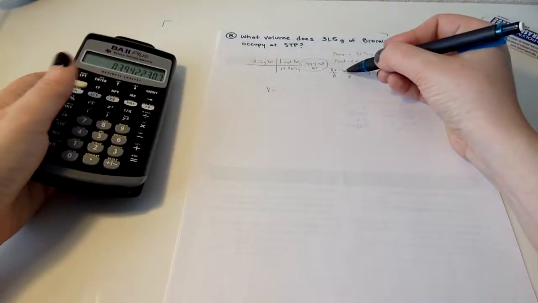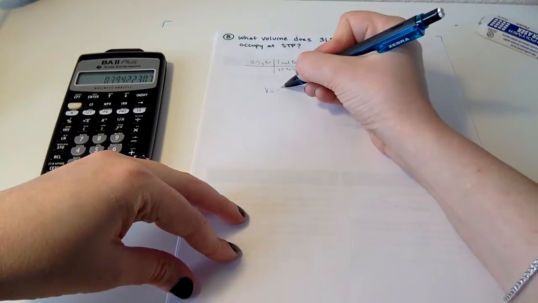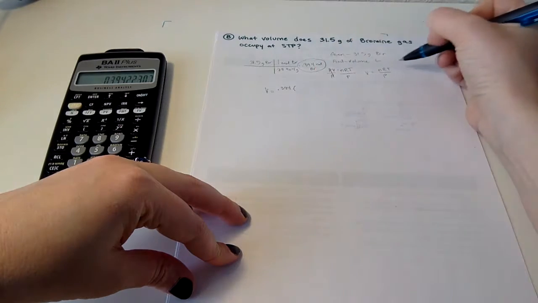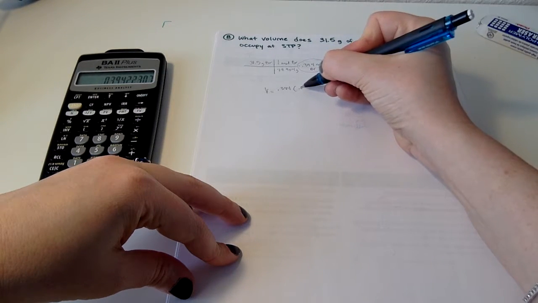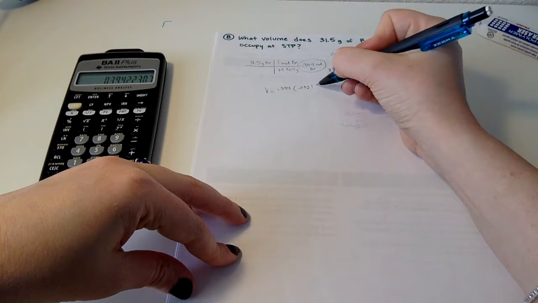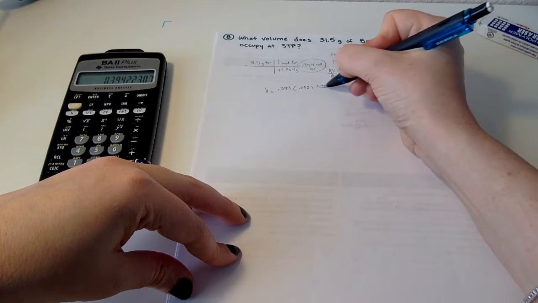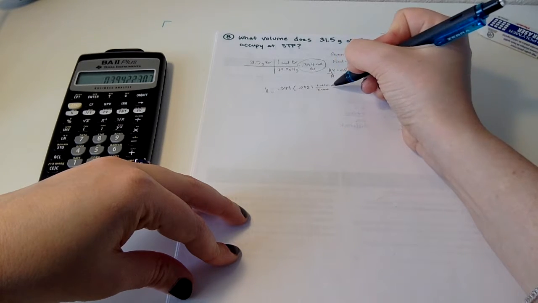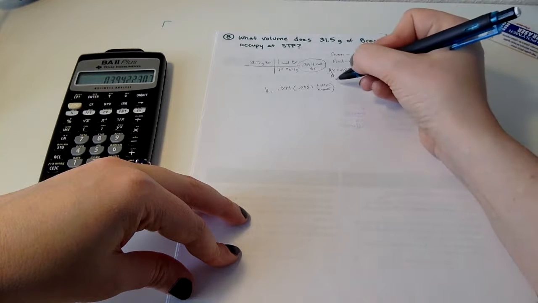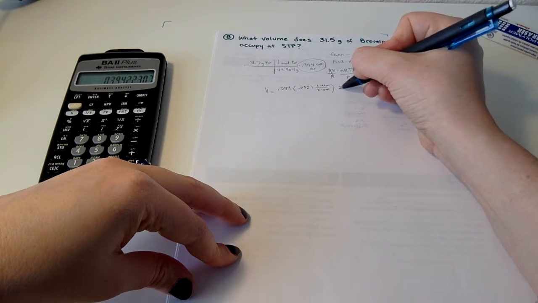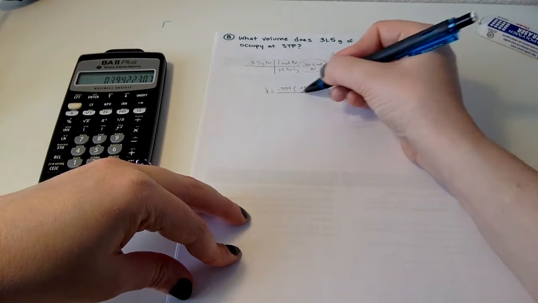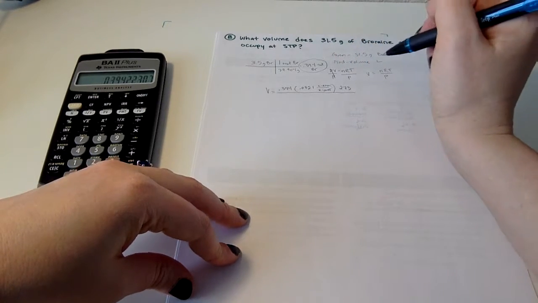So now we have our moles, which is our n value. So 0.394 times R, which is our constant, 0.0821 times L times atm over K times mole. And we already can cross out our mole. And then our T at STP is going to be 273 because it's 0 degrees Celsius, and 0 degrees Celsius plus 273 is 273.